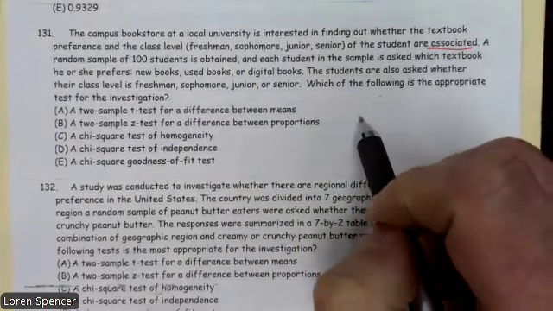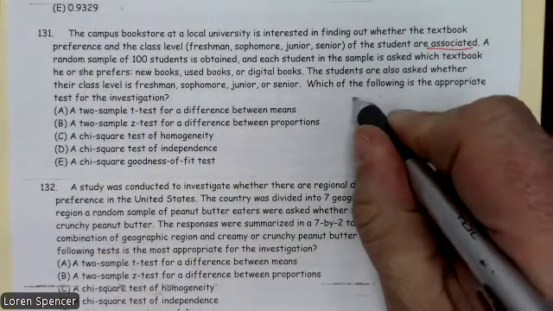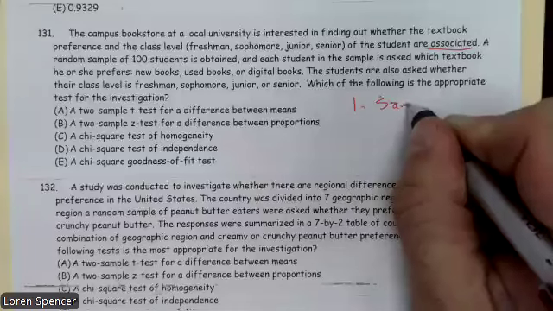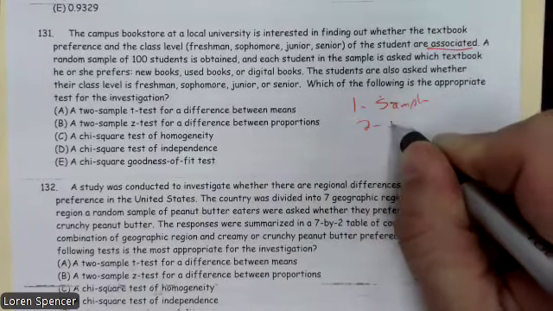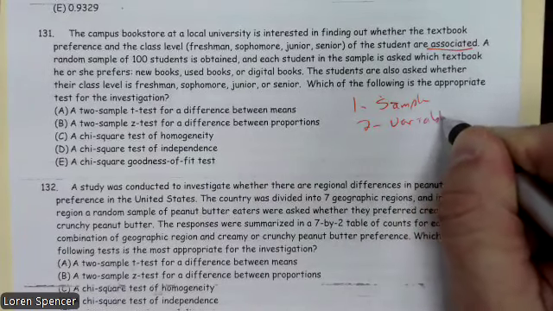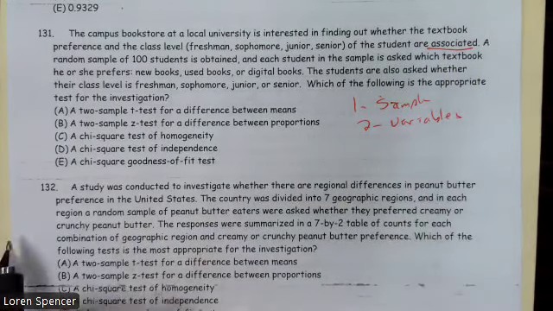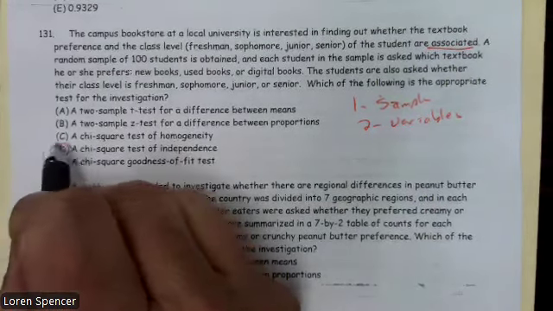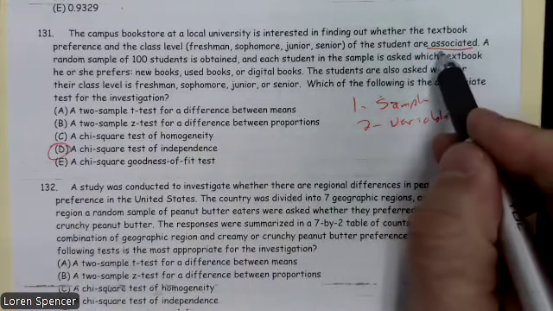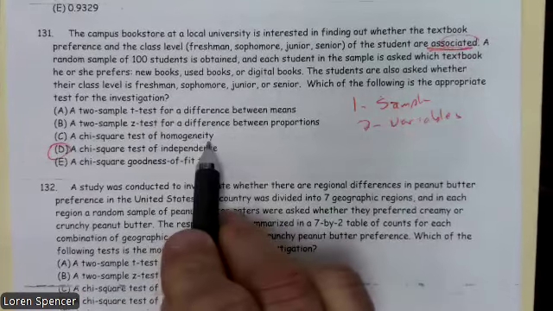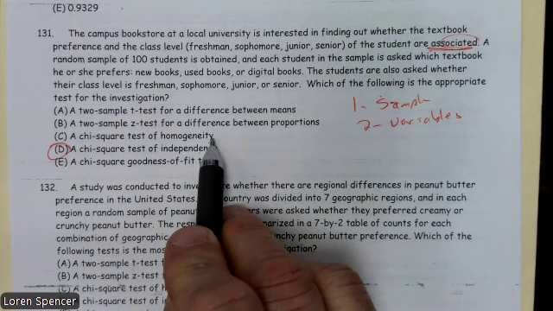Well, we know that we have one sample. We have two variables, and we're working with categorical data. Our answer here is chi-square test of homogeneity. They said associated. Chi-square test of independence. To be homogeneity, we'd have to have more than one sample.